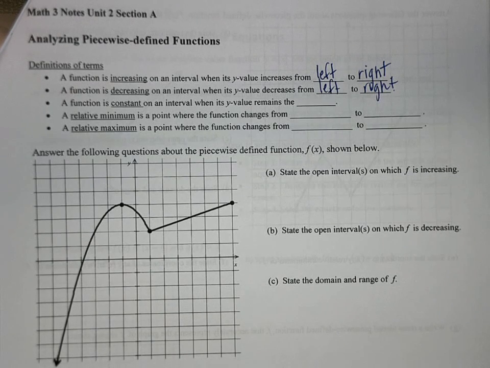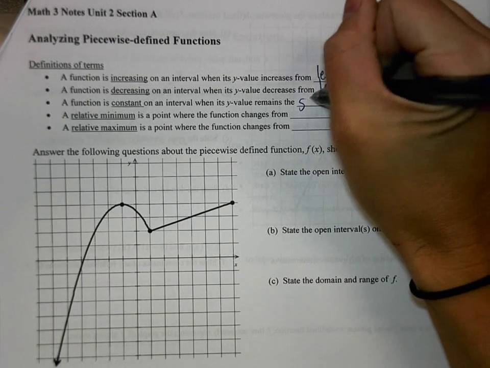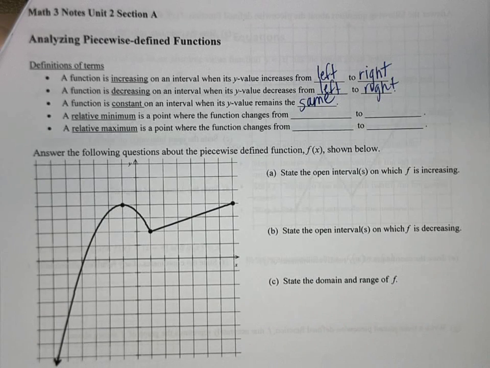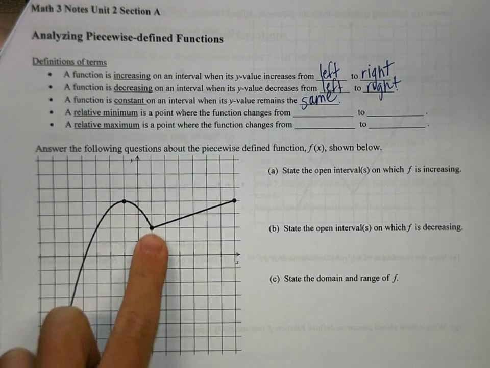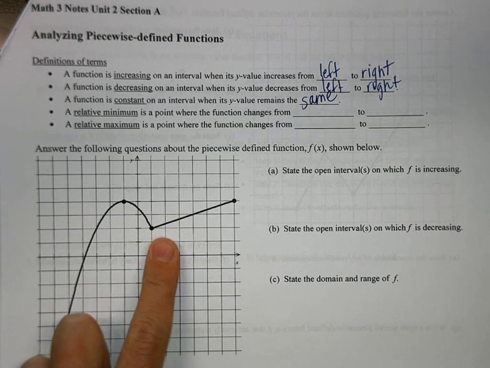A function is constant. When do you think a function is constant? When the y value remains what? The same. Okay, a relative minimum is a point where the function changes. So, for instance, this is a minimum point right here.